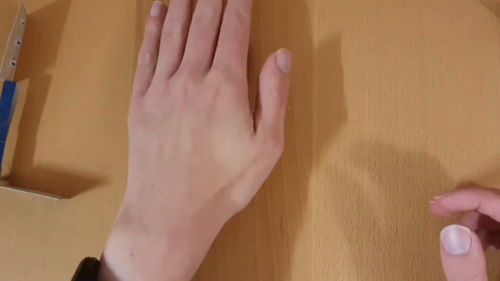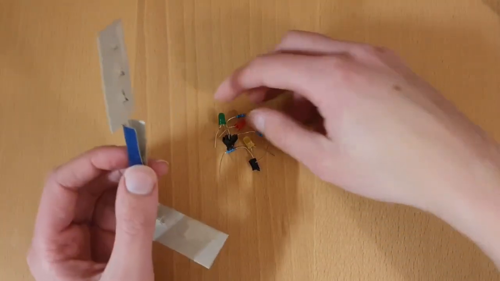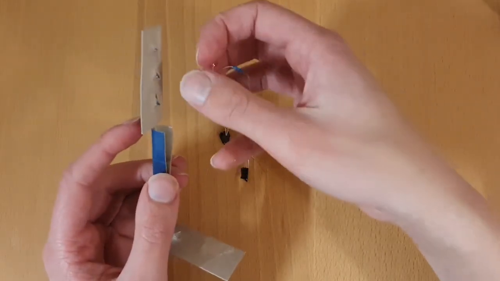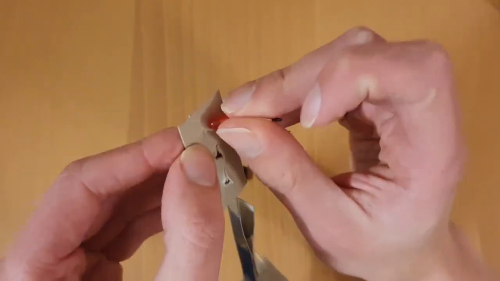So the next job is popping these into our traffic light. So we're going to have red at the top because that's what traffic lights, well, certainly in the UK, traffic lights have red at the top.